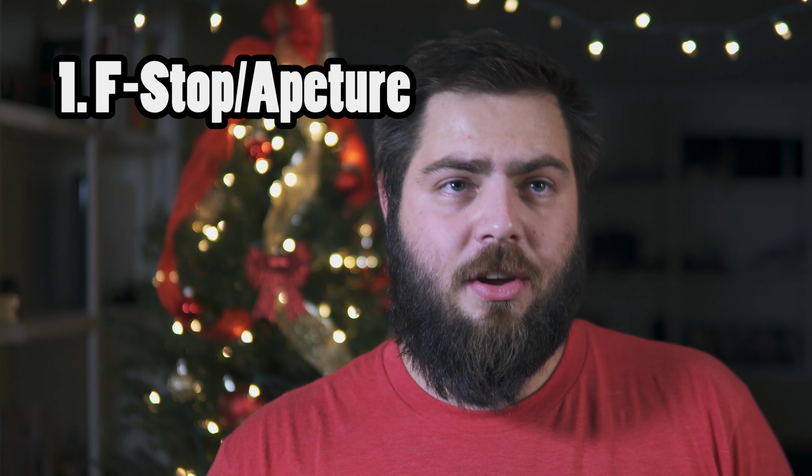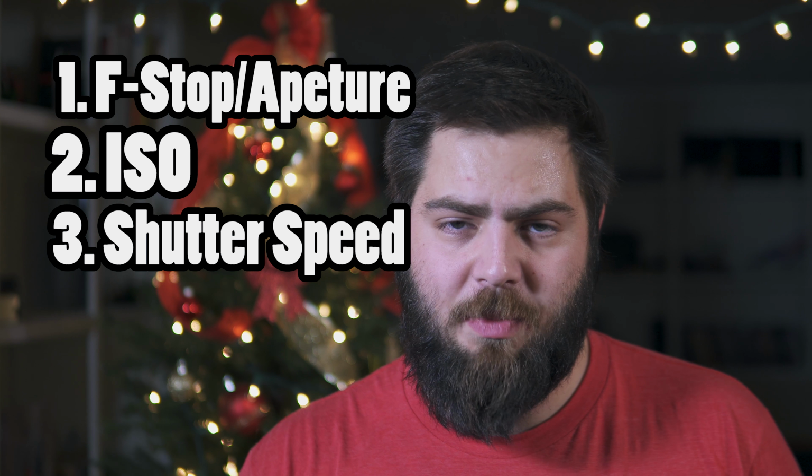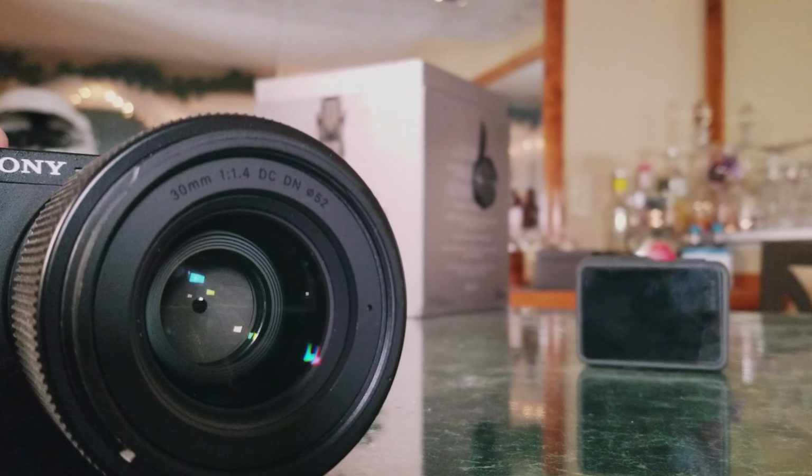Now, there are 3 parts of a camera to set exposure. You have your f-stop, your ISO, and your shutter speed. These things all relate to each other in different ways, so I'm going to oversimplify how they work. The f-stop changes the aperture of the camera. It changes the amount of light that can be let in or out of the camera.